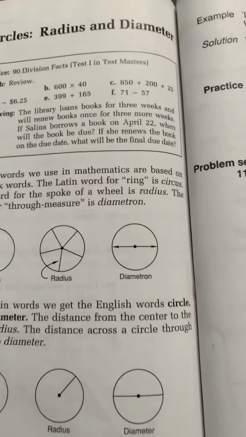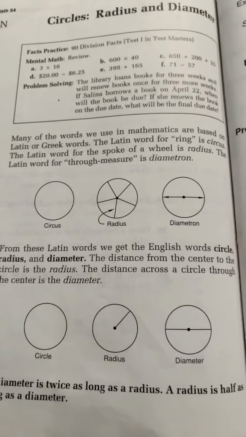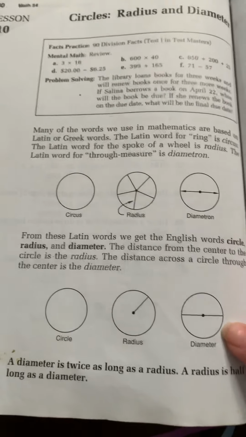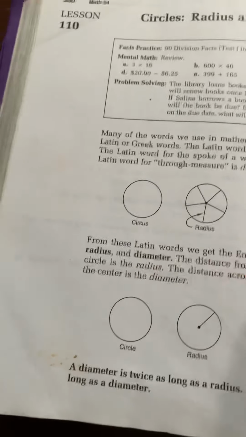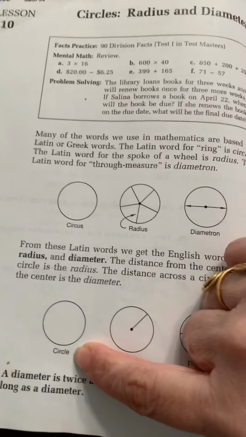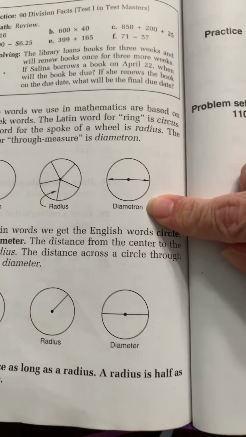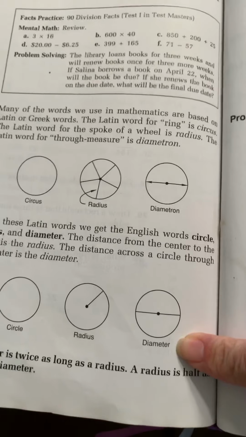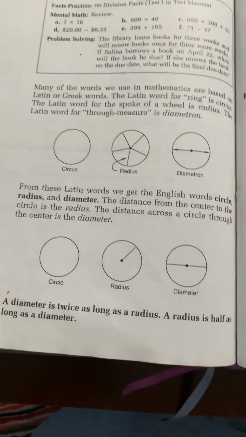Any direction you go, as long as it goes straight through the center of the circle, it is a diameter. Down here it shows you the English words. From these Latin words, we get the English words: circus, circle; radius, radius; diametron, diameter. I'm not sure if I'm saying that correctly, but that's where those words come from.